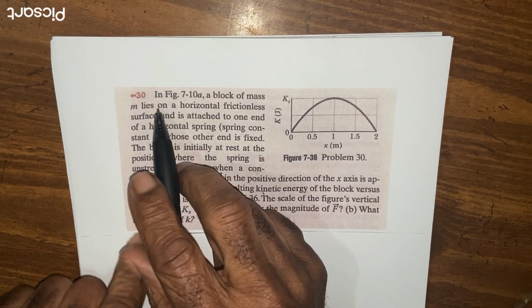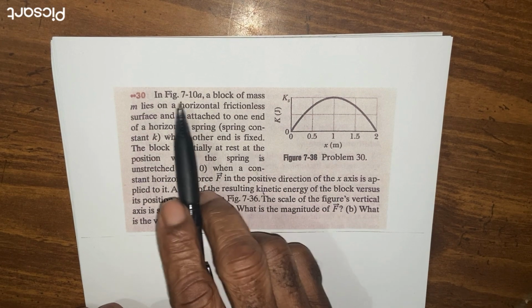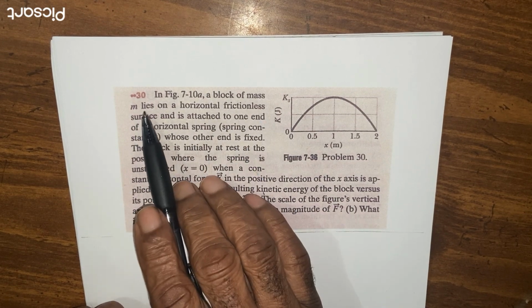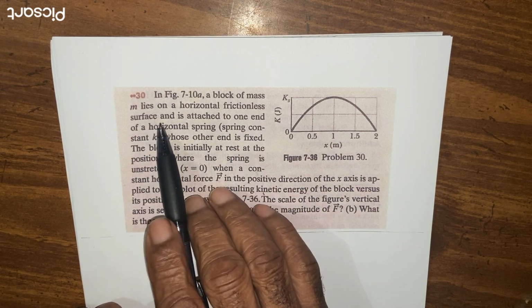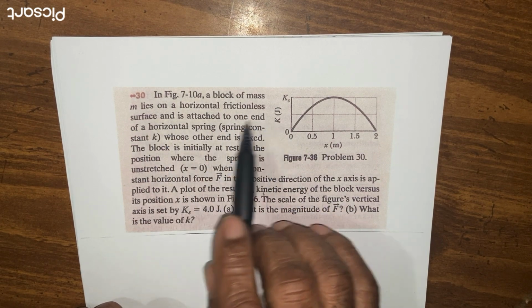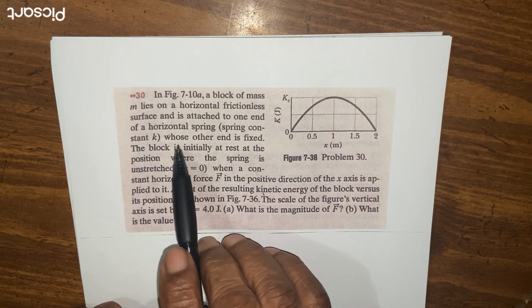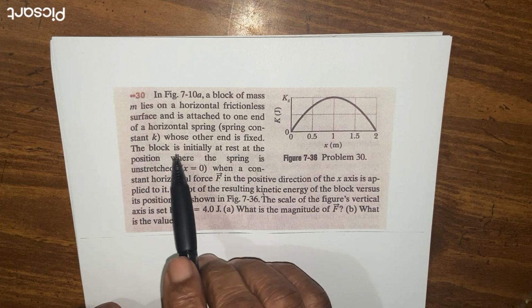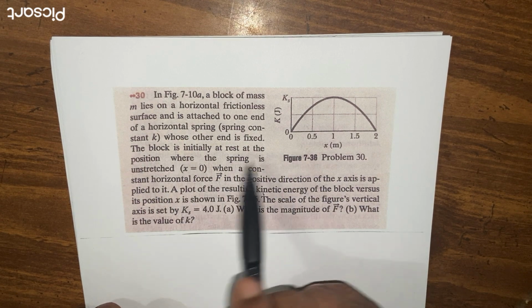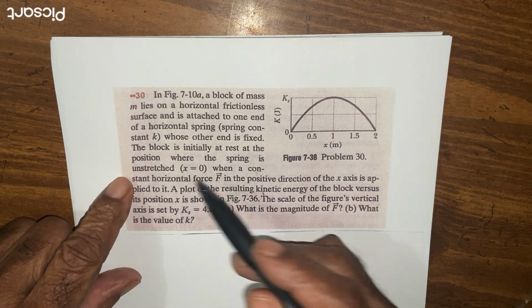Halliday and Resnick, Chapter 7, Problem 30. A block of mass lies on a horizontal, frictionless surface and is attached to one end of a horizontal spring of constant K, whose other end is fixed. The block is initially at rest at the position where the spring is unstretched.